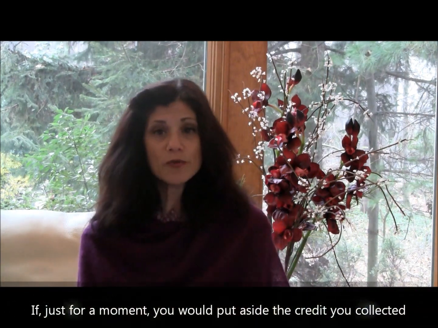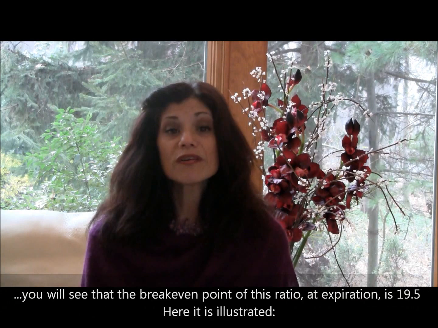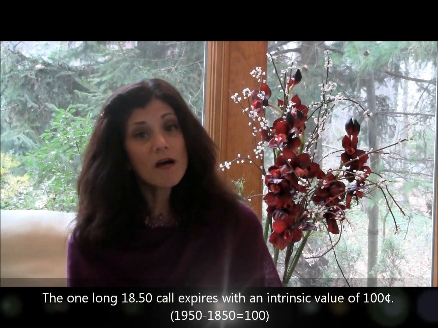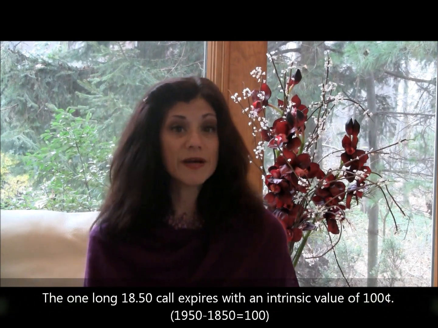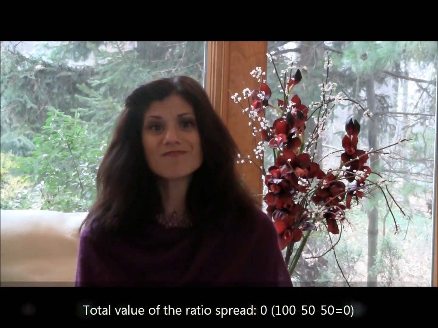If for just a moment you would put aside the credit you collected, you will see that the break-even point of this ratio at expiration is 19.5. Here it is illustrated. The one long 18.5 call expires with an intrinsic value of 100 cents. The two short 19 calls expire with an intrinsic value of 50 cents. Total value of the ratio spread, 0.